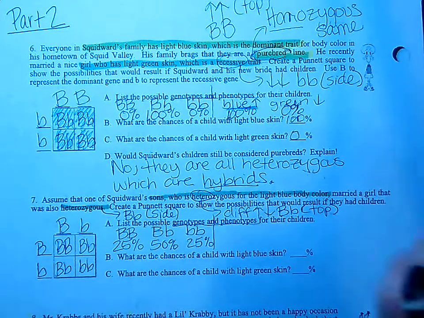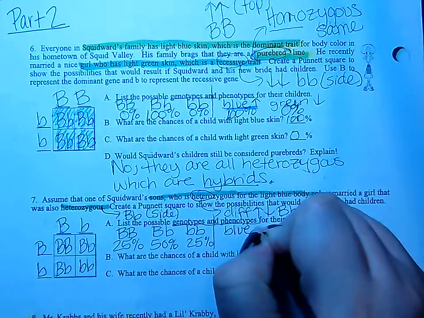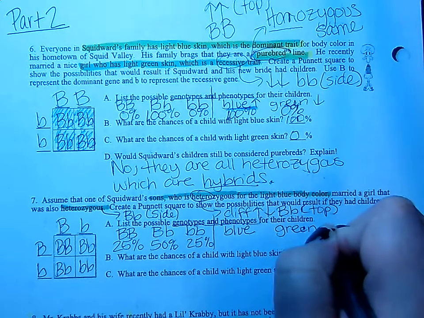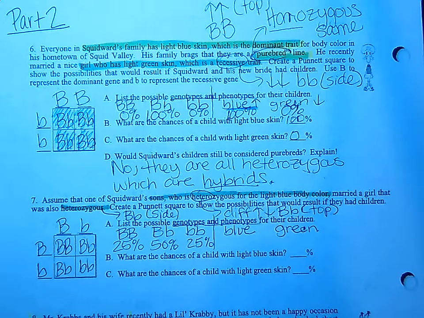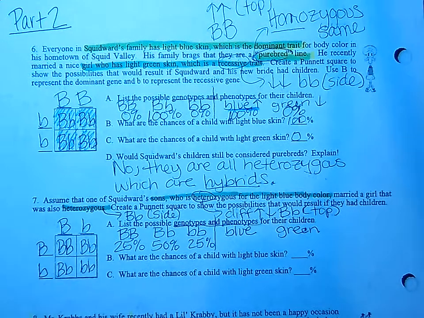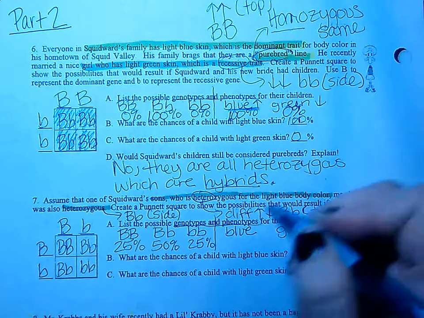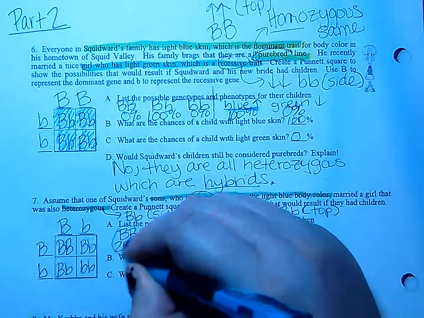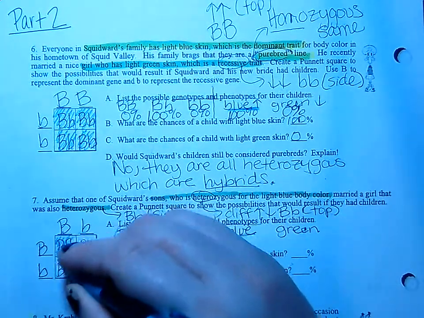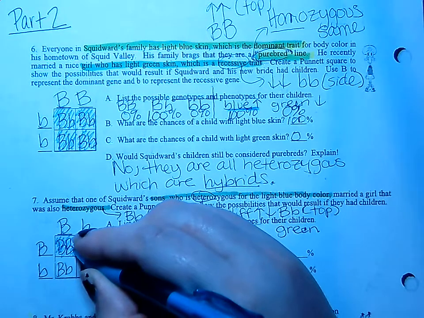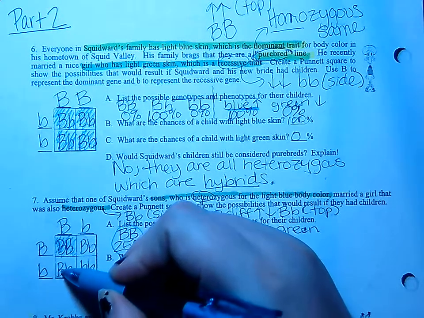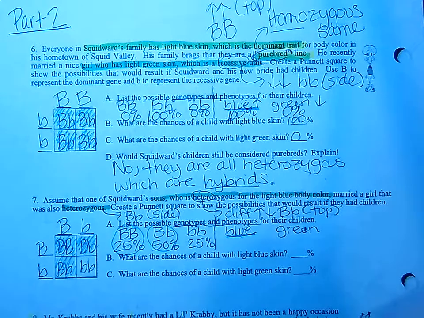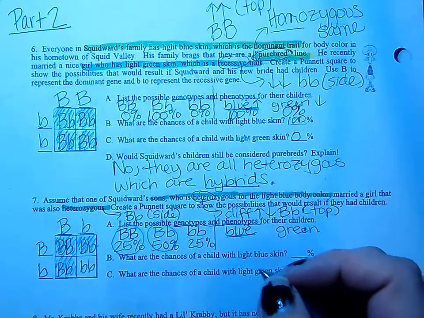So for phenotypes, you have the color of the skin, so blue or green. So I'm going to shade in the dominant color, which is blue. It has to have at least one capital allele or one capital letter. Big Big has 2. Big Little, those have 1. So our answer is 75% blue, 25% green.